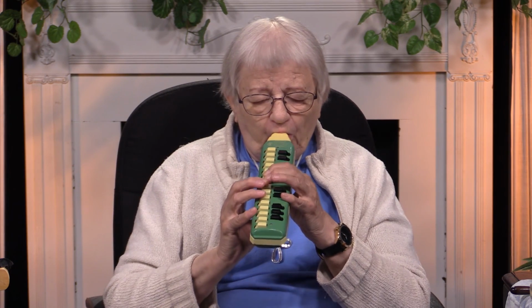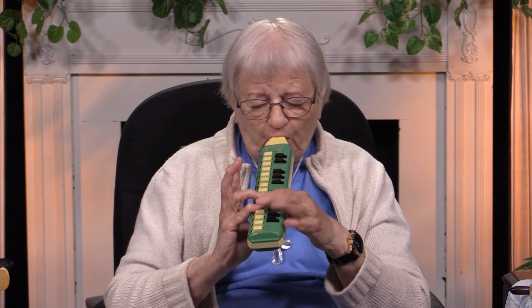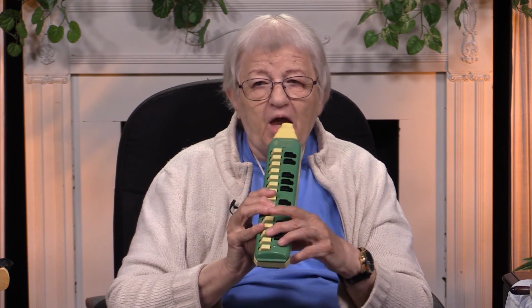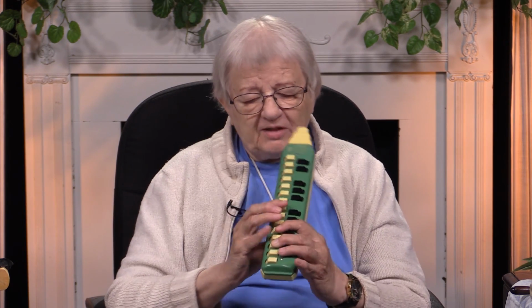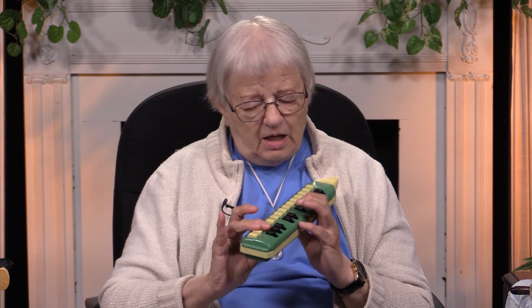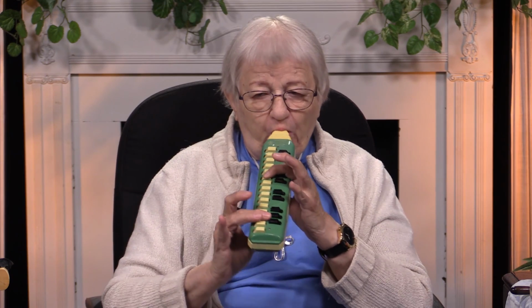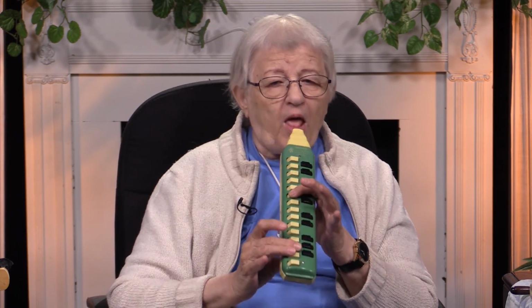If I'm going to start with the A, and then the higher A, that's the octave. So this A to this A, don't they sound like the same note? I'm playing both of them.